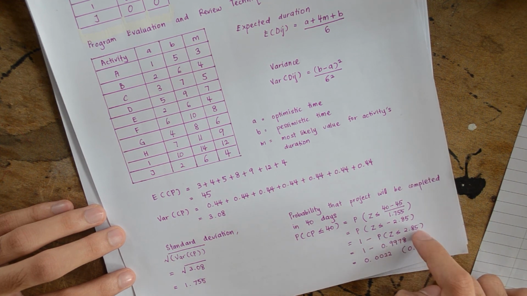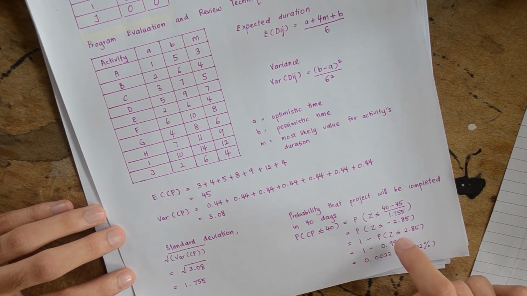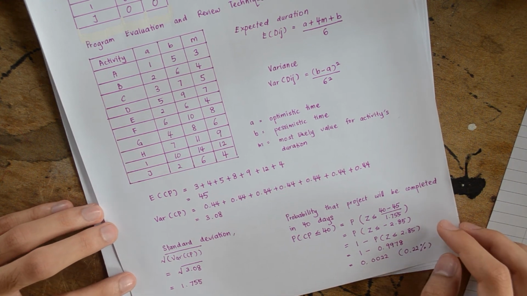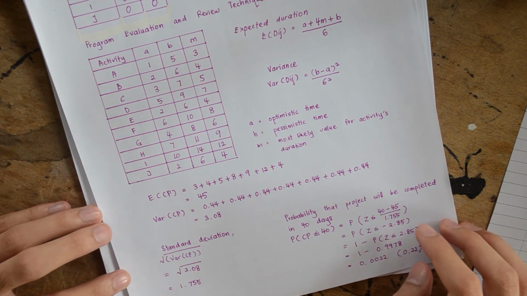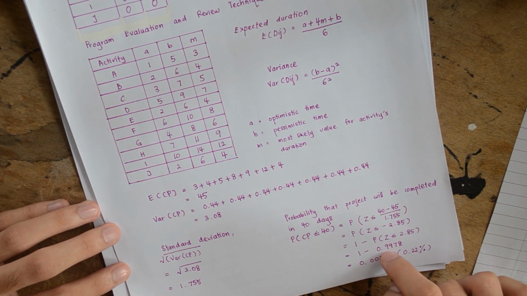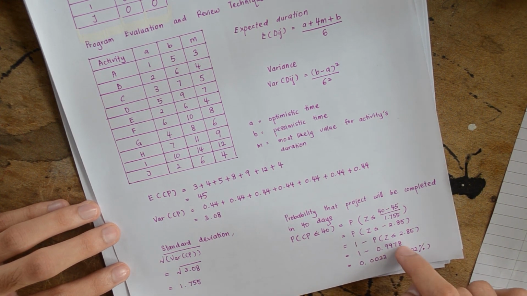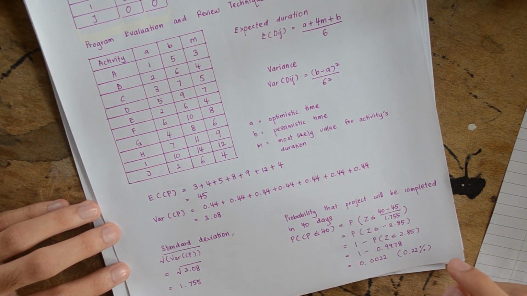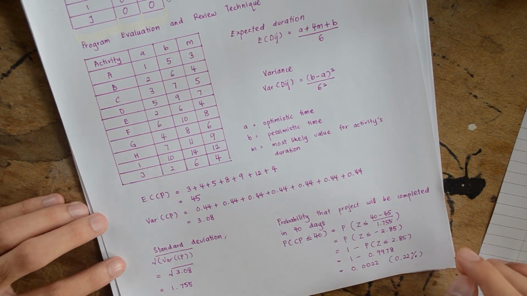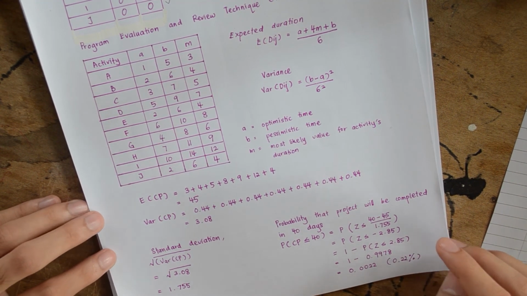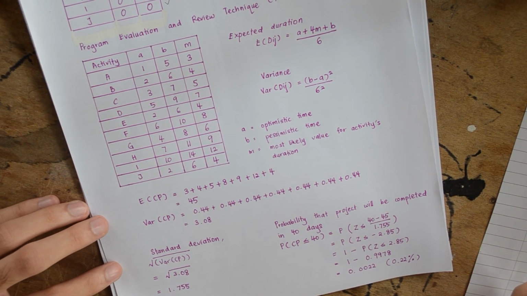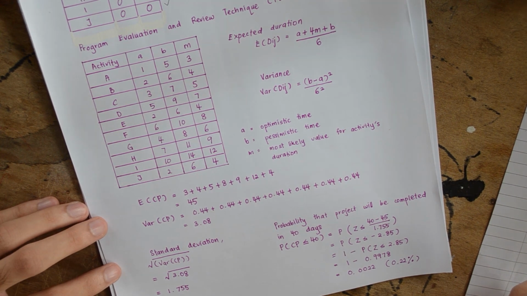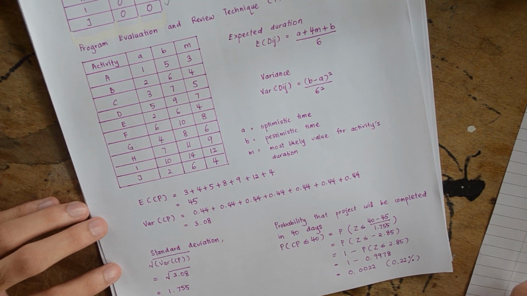And to get the value of z, we can refer to the normal distribution table, which gives us 0.9978. So 1 minus 0.9978 is 0.0022. The probability that the project will be completed in 40 days is 0.22%, which is very unlikely for the project to finish on time.